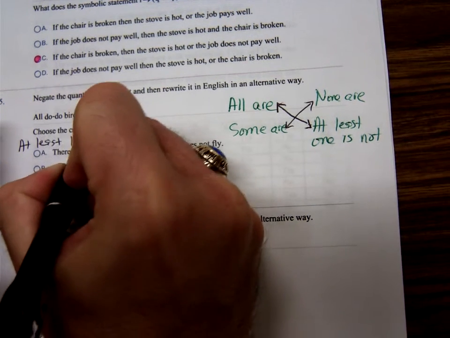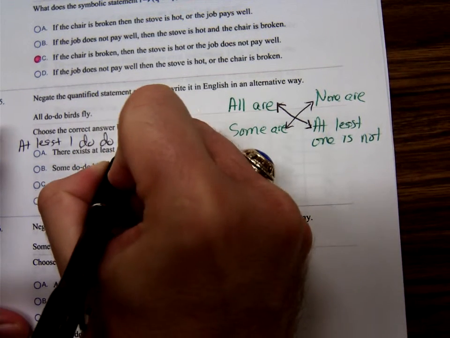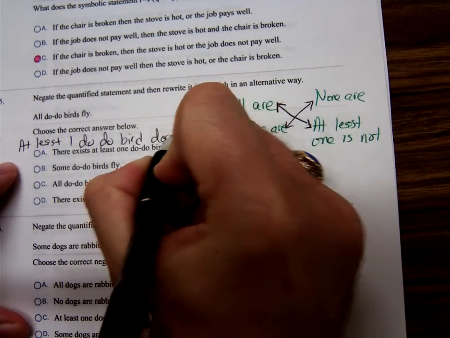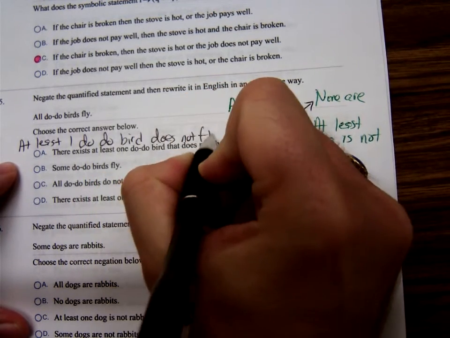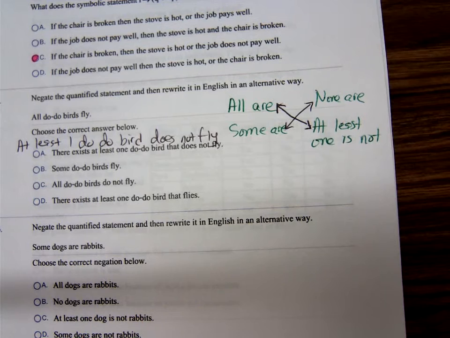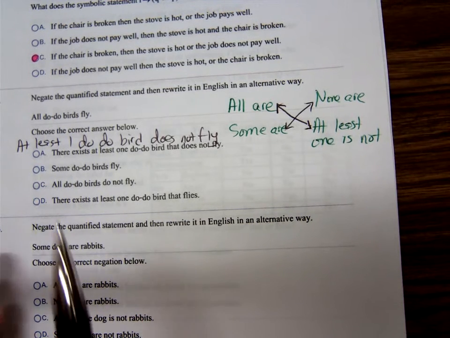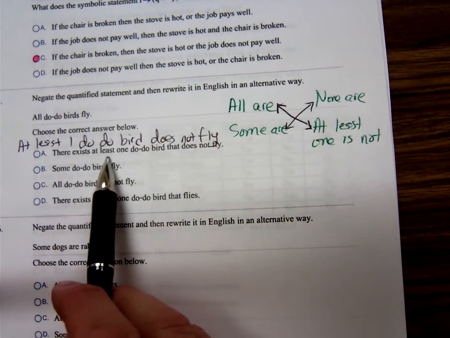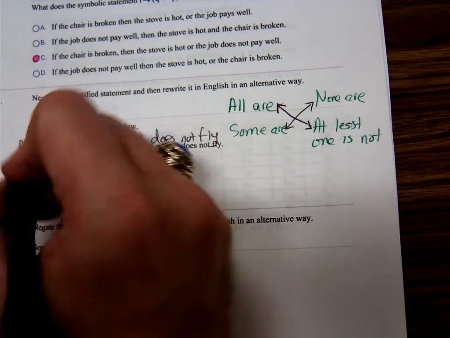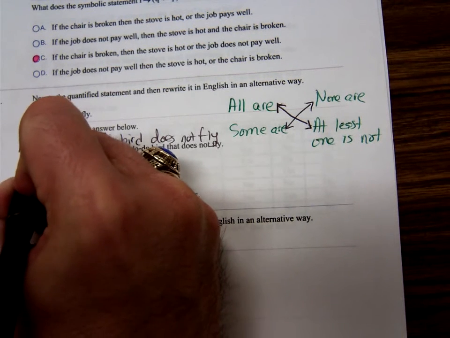Dodo bird does not fly. Or let's see how they word it. They say there exists at least one dodo bird that does not fly. So that is A.